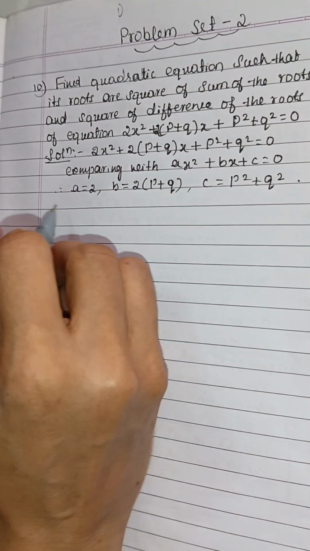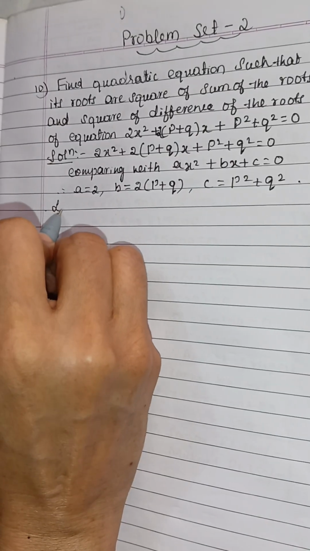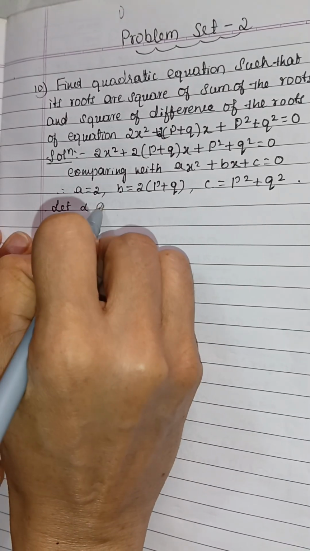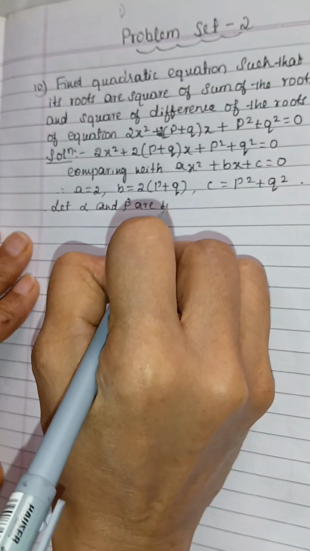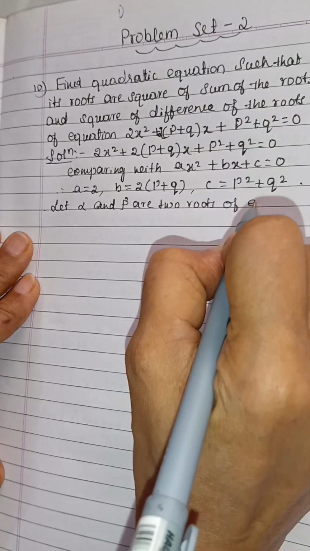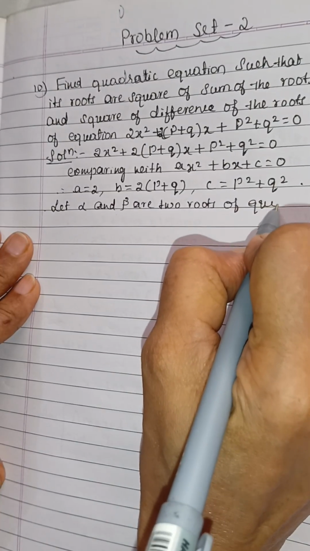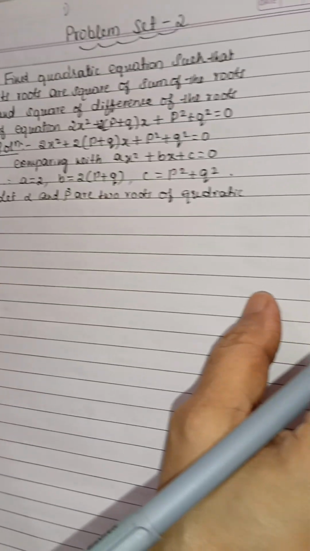Now let two roots, so therefore let alpha and beta be two roots of the quadratic equation.